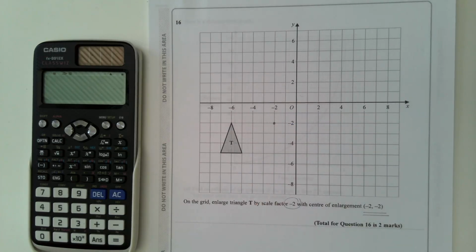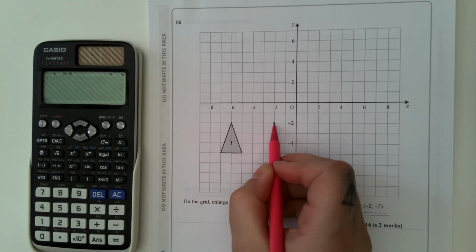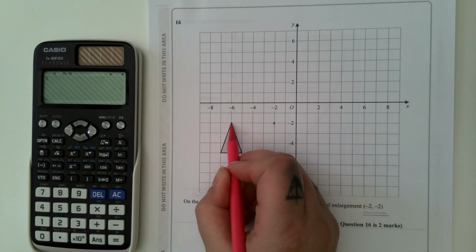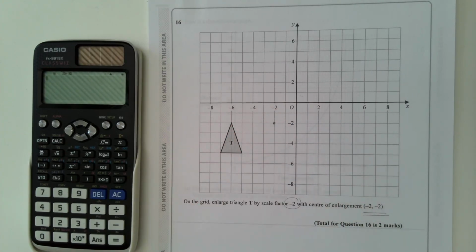So we're going to plot the journey from this centre of enlargement to each point of this triangle, and then we're going to reverse that journey and multiply it by 2. The negative means we reverse it and do the opposite, and the 2 means we're going to do it twice as far, 2 times as big.